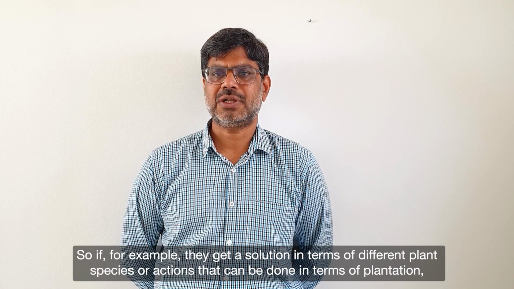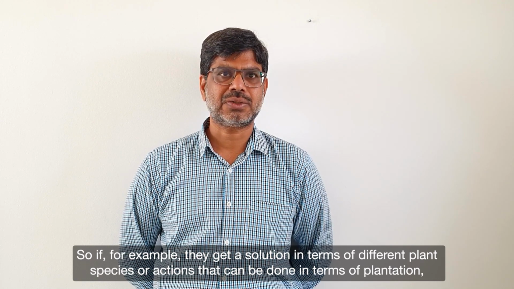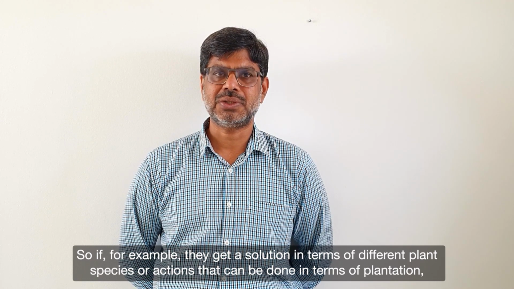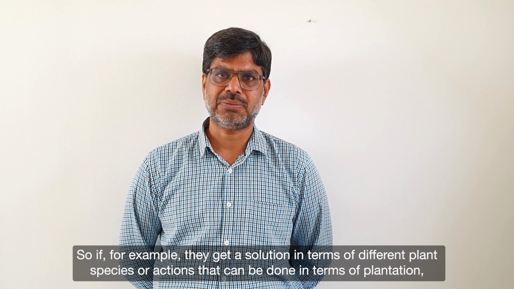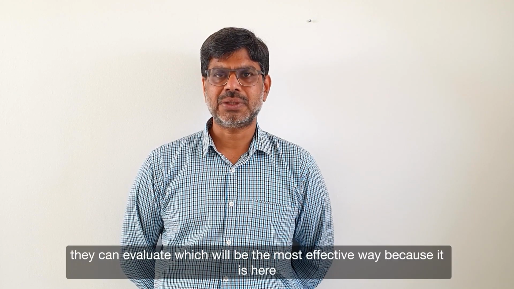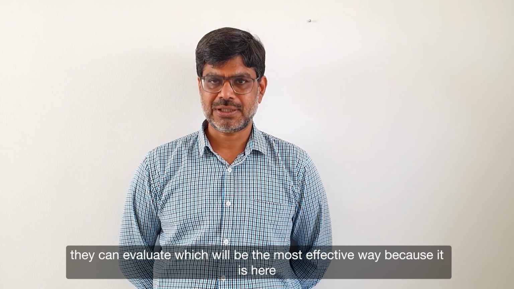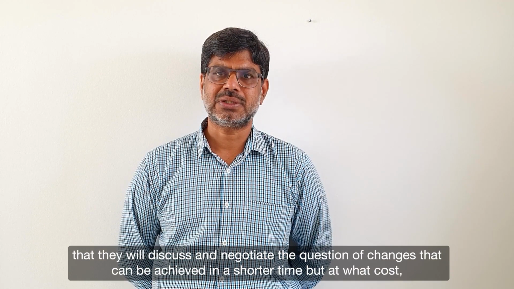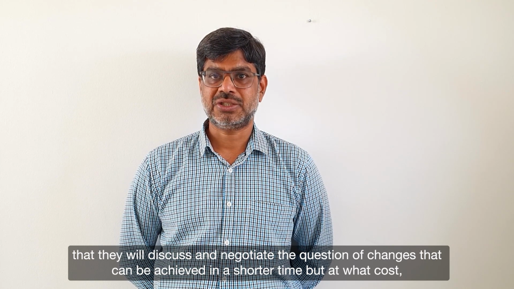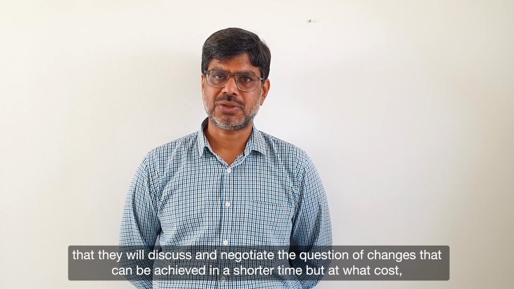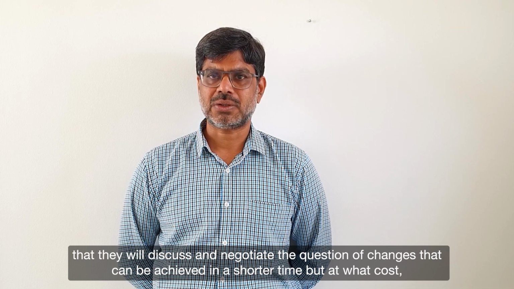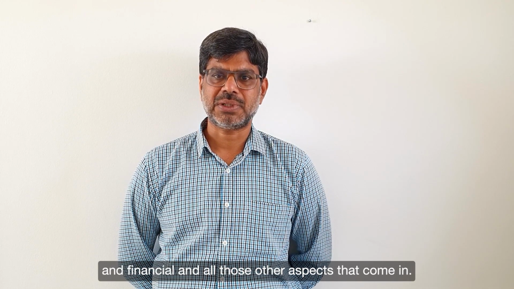So if, for example, they get a solution in terms of different plant species or action that can be done in terms of plantation, they can evaluate which will be the most effective way, because it is here they will discuss and negotiate the question of changes that can be achieved in a shorter time, but at what cost, and financial and all those other aspects that come in.